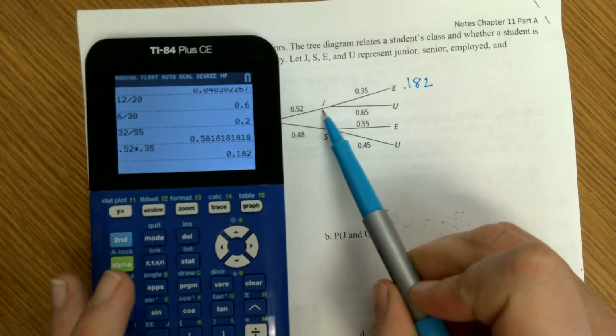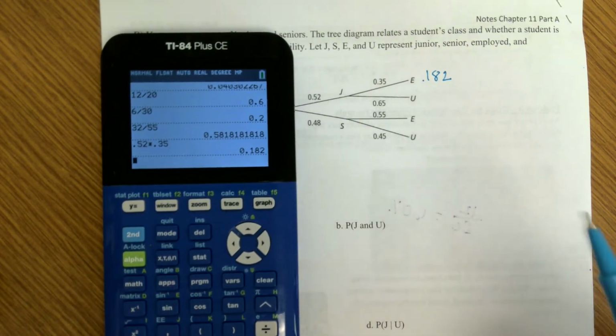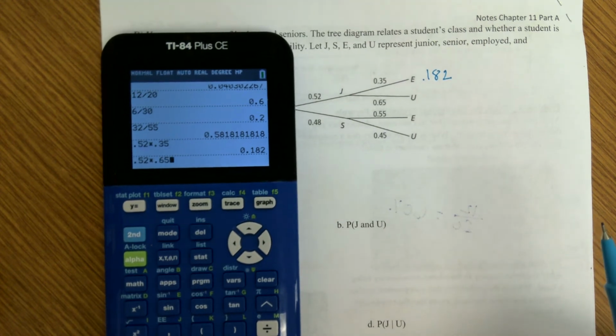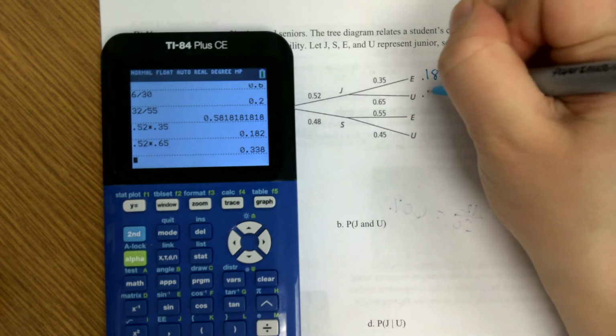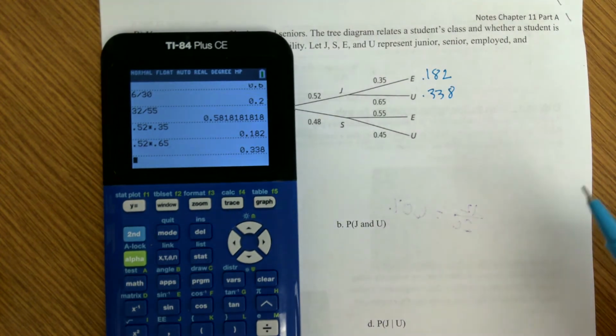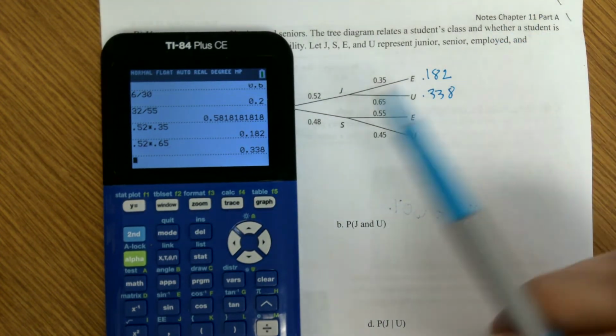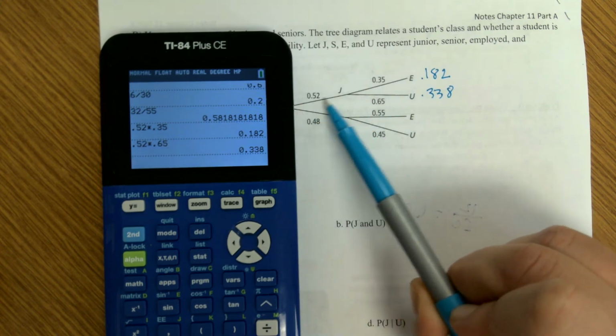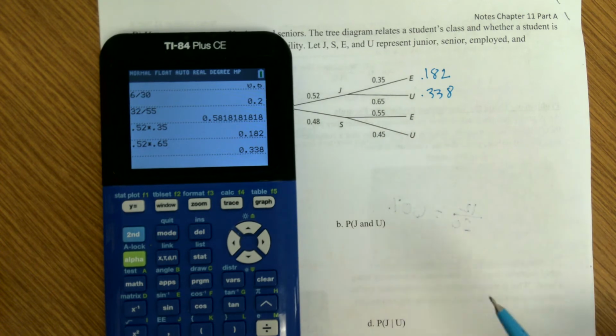If I want to figure out juniors and unemployed, again, I multiply 0.52 times 0.65, and I get 0.338. What I'm finding right now is the probability of junior and employed, if I pick someone at random, a junior and unemployed, if I pick someone.